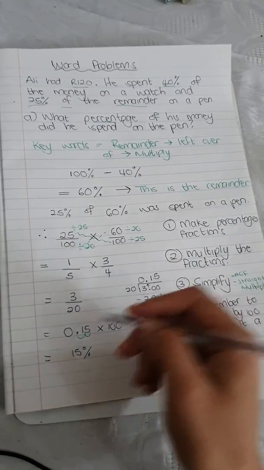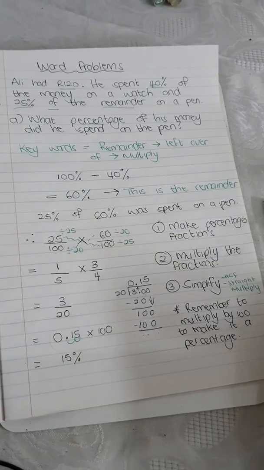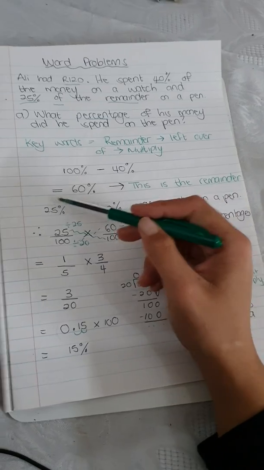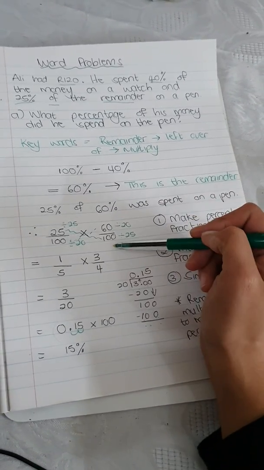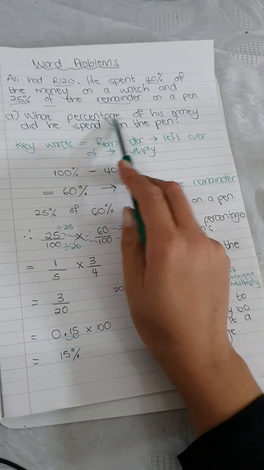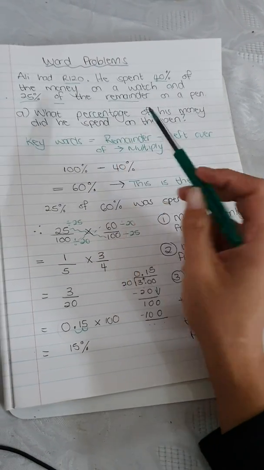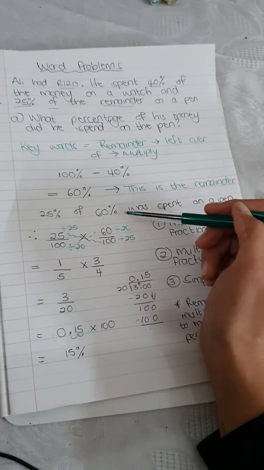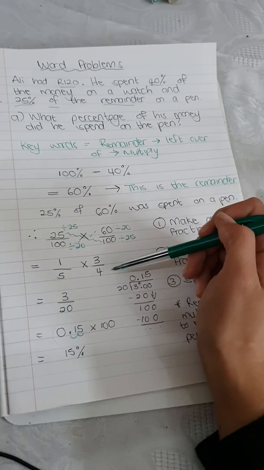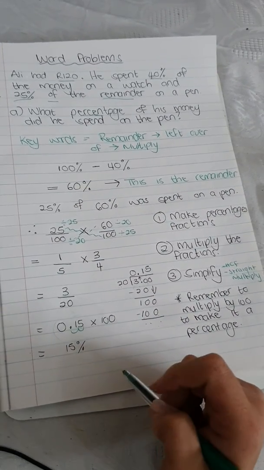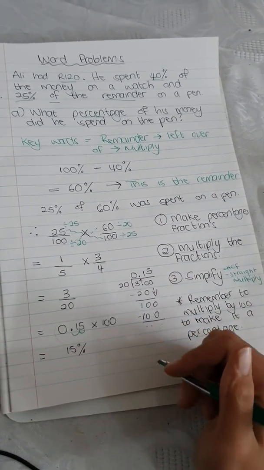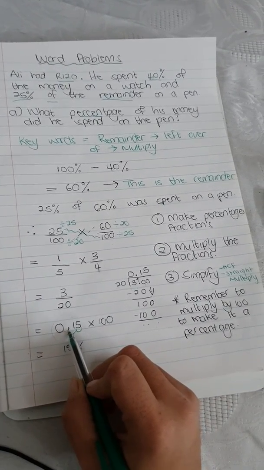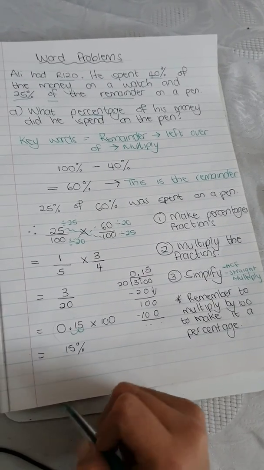Now remember, this 0.15 is not a percentage. The reason it is not a percentage is because in the very beginning we changed our percentages into fractions. So my question wanted me to give an answer in a percentage form. Now because I started by changing these two numbers into a fraction, that means at the end I will multiply by 100 to make it a percentage again. So I multiply by 100, 2 zeros means I'm moving my decimal point back 2 places, and it ends up with 15%.